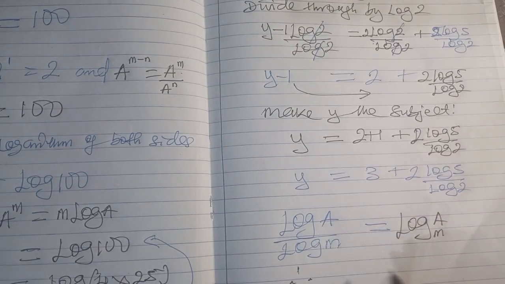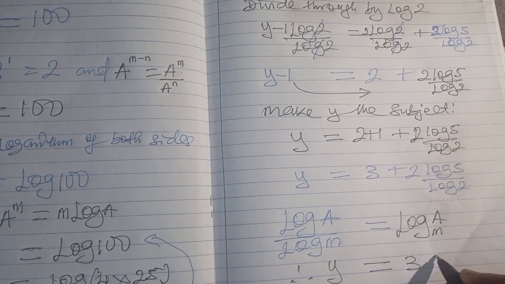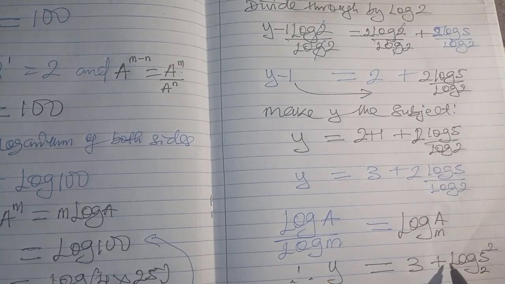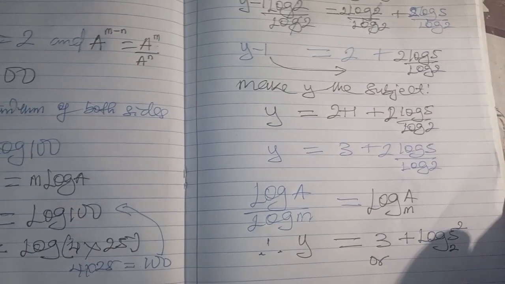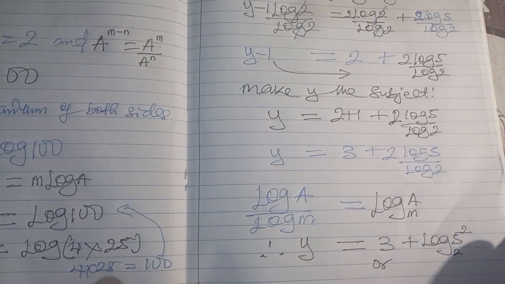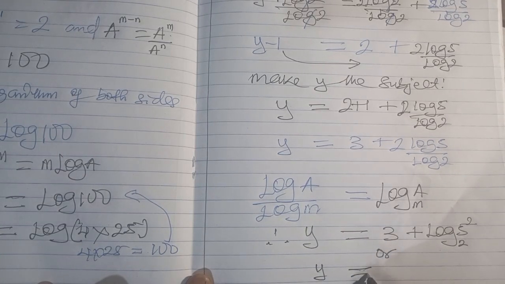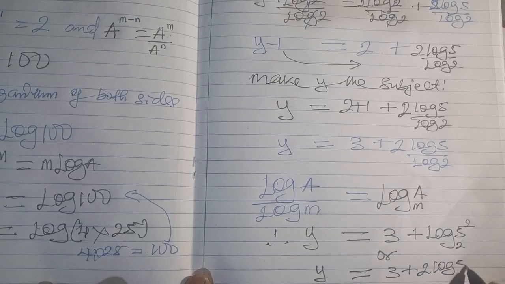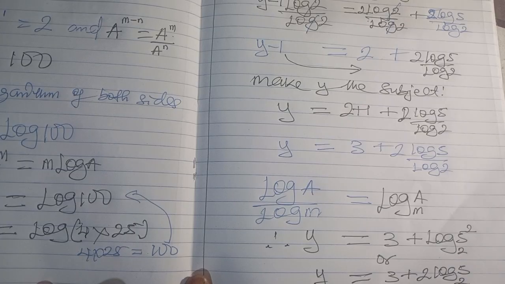Therefore, y is equal to 3 plus log 5 raised to power 2 base 2. Or you still have y equals 3 plus 2 log 5 base 2. They are still the same.